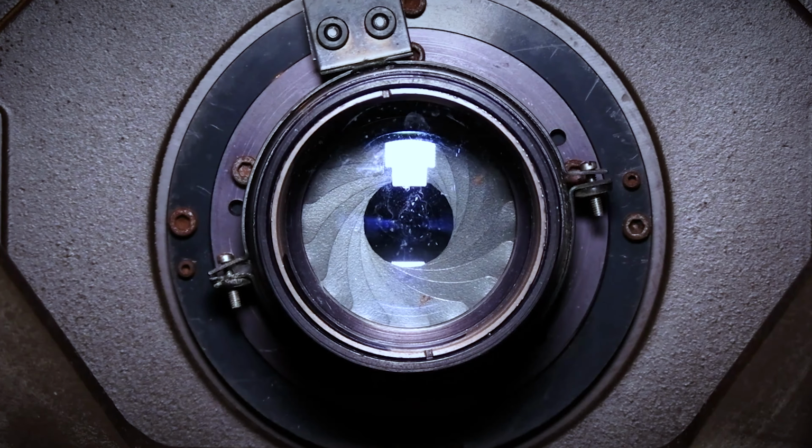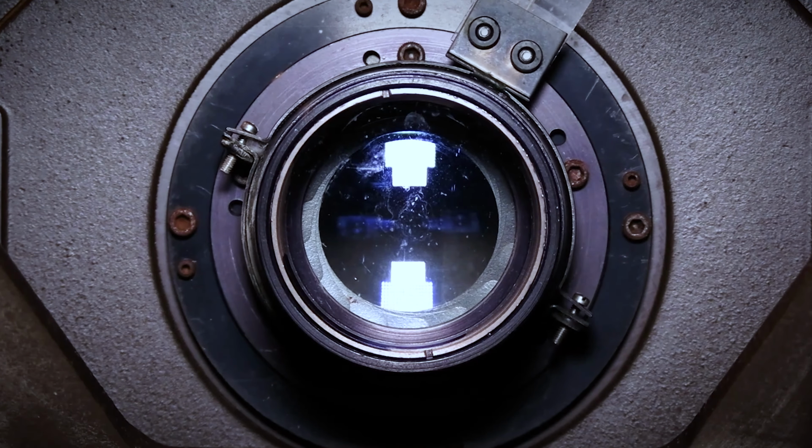So first, aperture literally means an opening, and that's exactly what it is. Essentially, it's the opening in your lens that controls how much light gets into your camera. So the wider this opening is, the more light can be let into the camera and creates a brighter image.